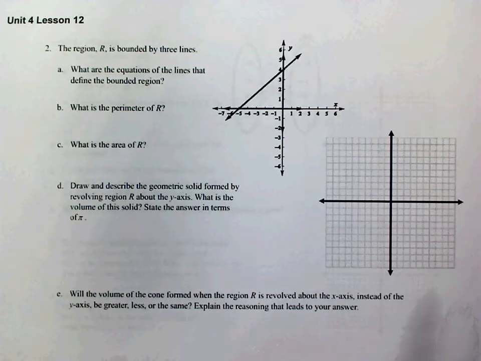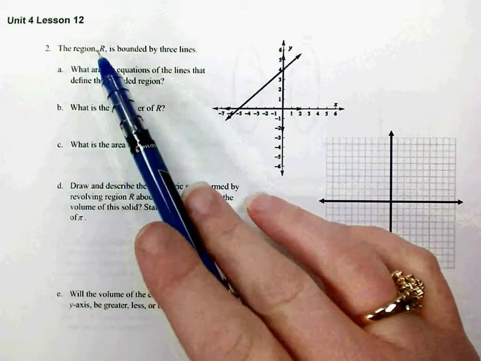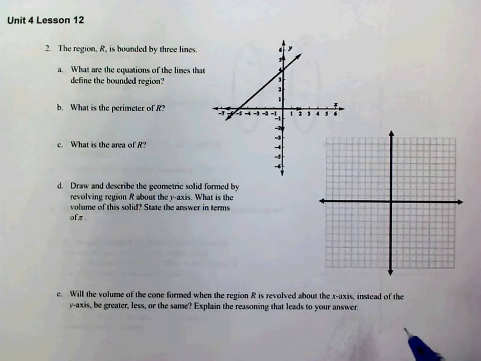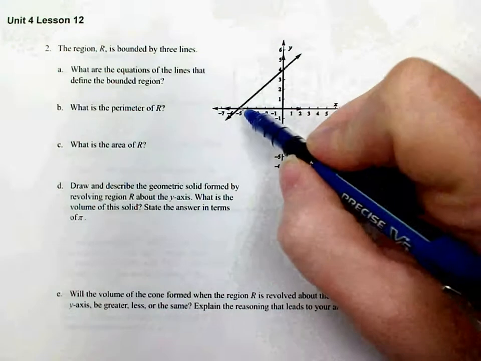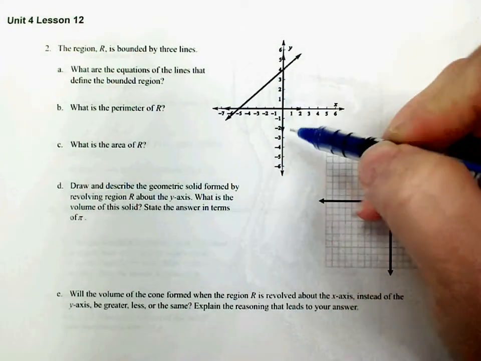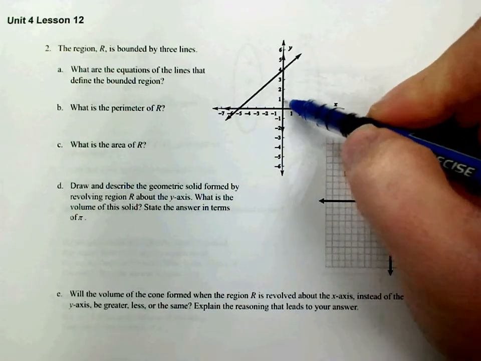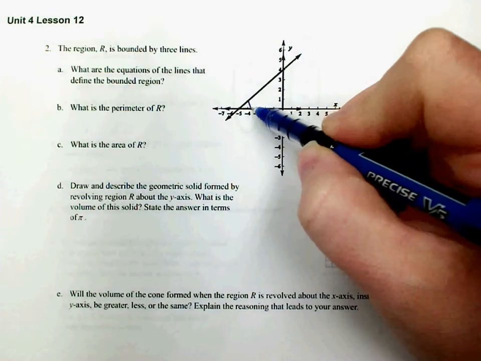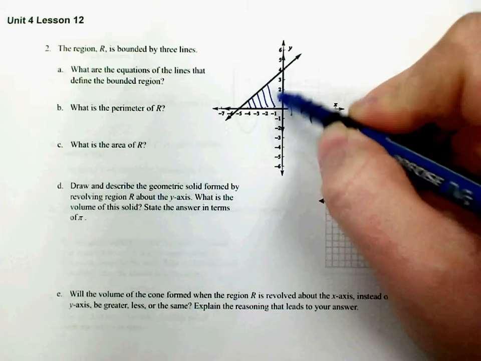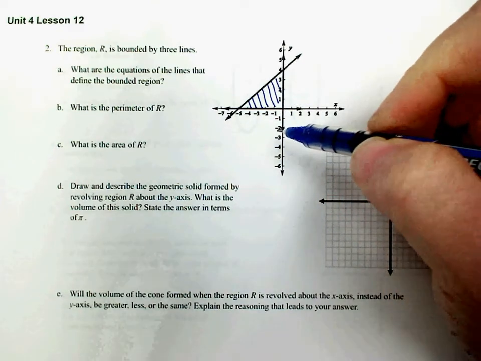For example 2, we are told that the region, which they're giving capital R to represent that region, is bounded by 3 lines. So we see the first line here is this oblique line. The y-axis and the x-axis are our other 2 lines. So this is the region that we're looking at here that we would call R.